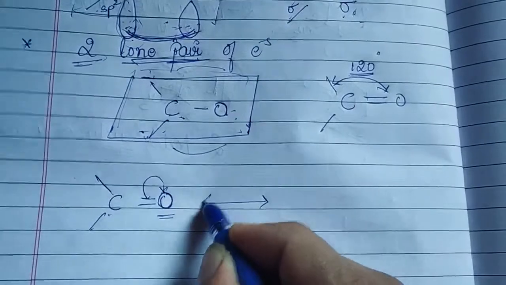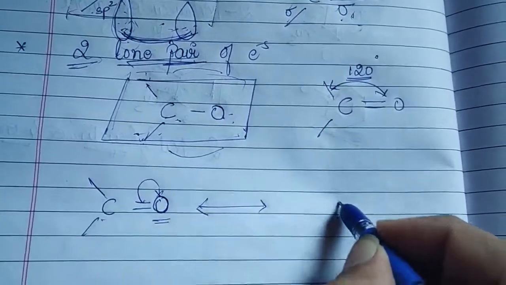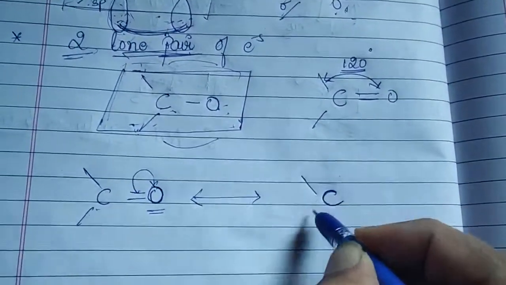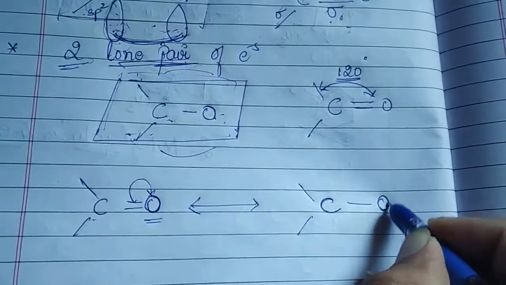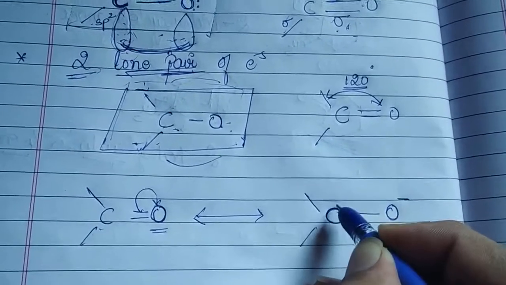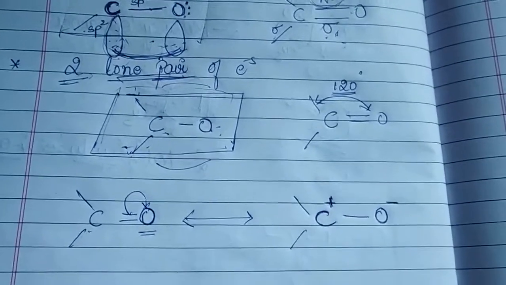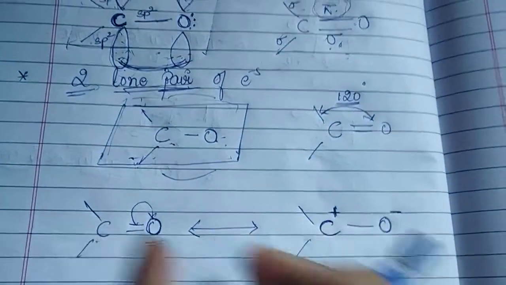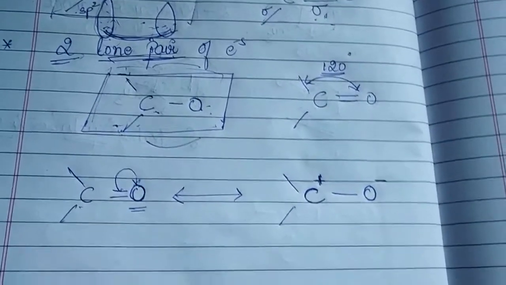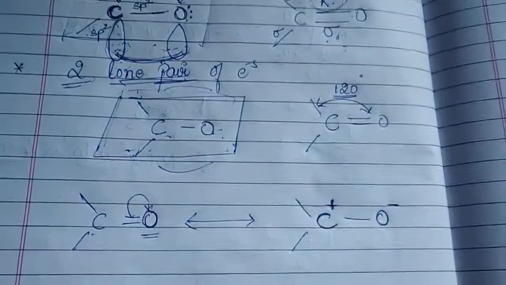So when we are seeing the resonance structures, we see it in this way. If I take this, I would get it like this. That is, O will have a negative charge, whereas carbon will have a positive charge. The main reason is the electronegativity difference between carbon and oxygen.